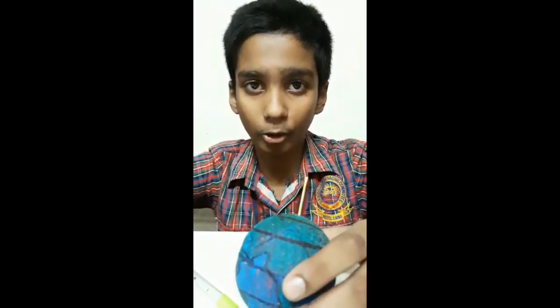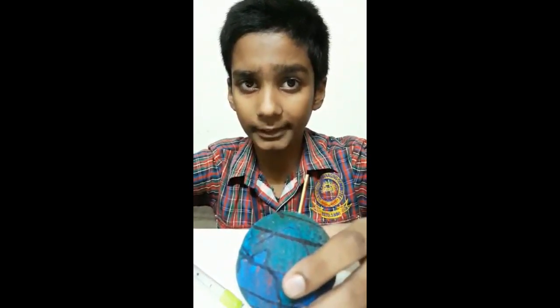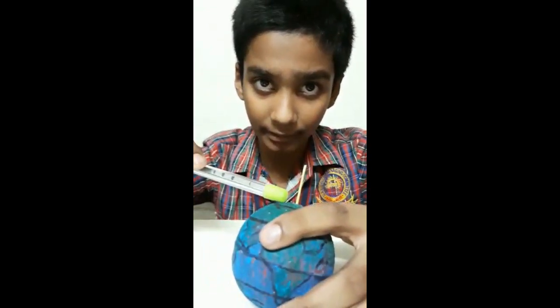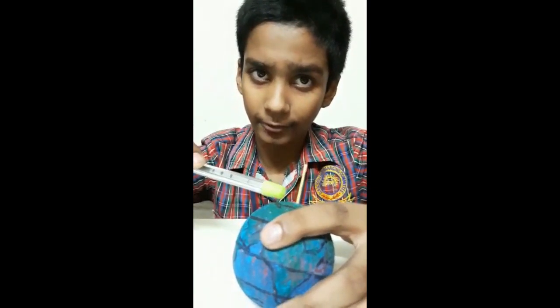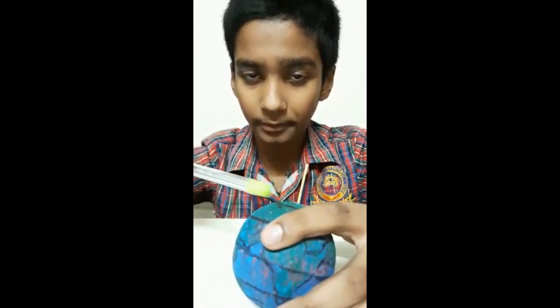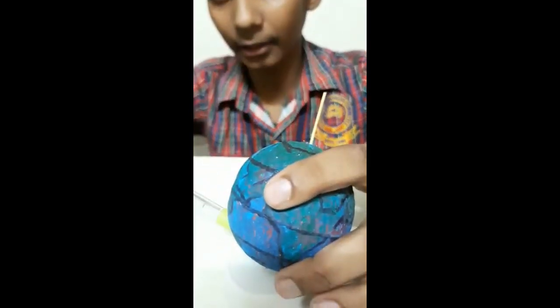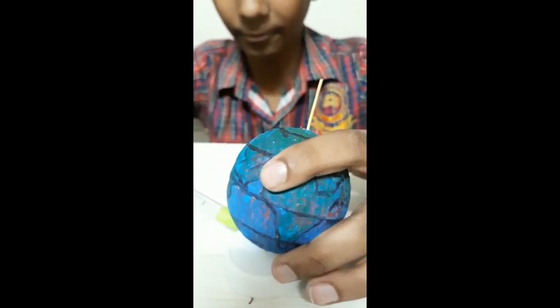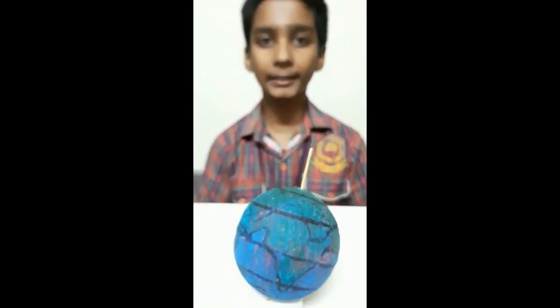Now I will tell you about the last zone, which is frigid zone. It lies from the Arctic Circle to the north, which is 66.5 degrees north, and Antarctic Circle to the south, which is 66.5 degrees south. It remains covered with ice and snow. This is because the rays of the sun are always slanting. Hence, it is the coldest place on the earth.